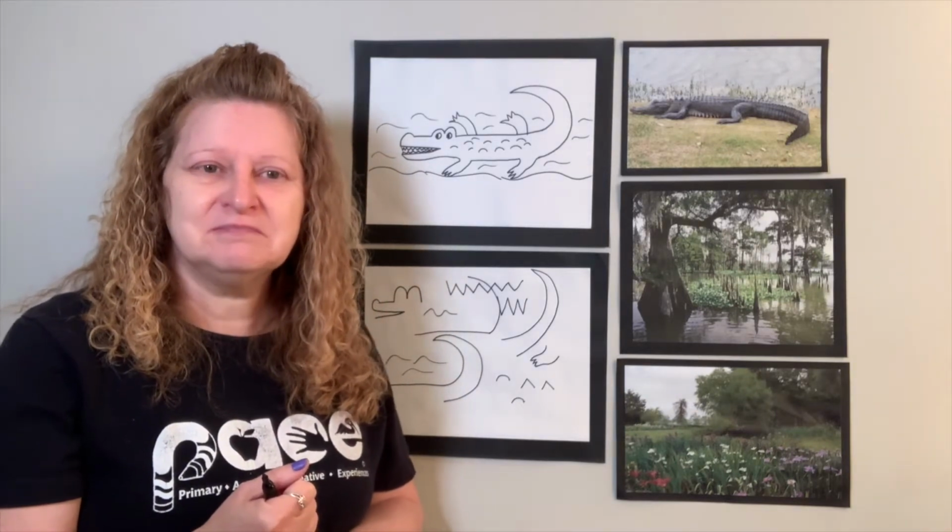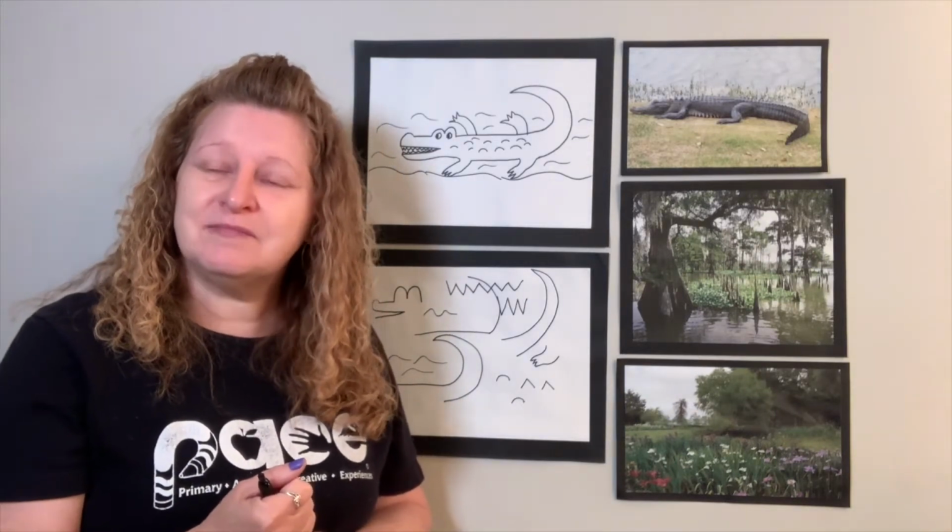Now alligators mostly eat fish, snakes, turtles, small animals, and birds. Now the main thing that we want is not to go near an alligator, because if we surprise an alligator, the alligator might not be so happy.